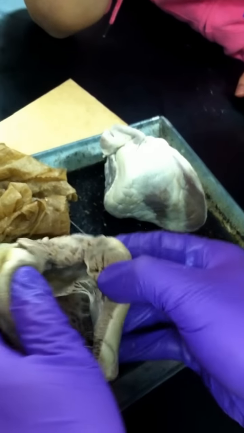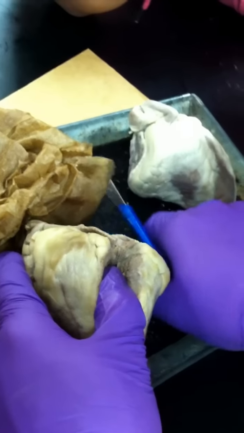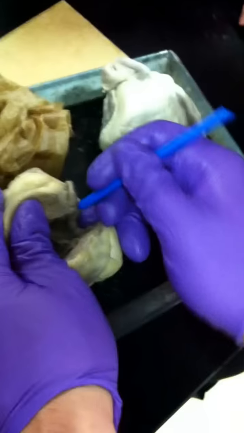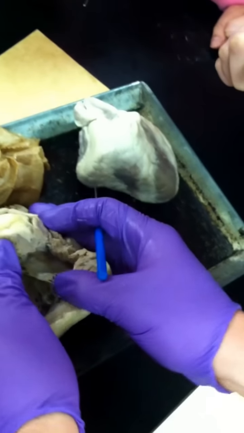You have the bicuspid valve. So again, if it's sticking up in the air, then internal memory. Those are chordae tendineae. On this side, we have papillary muscles attached to it.